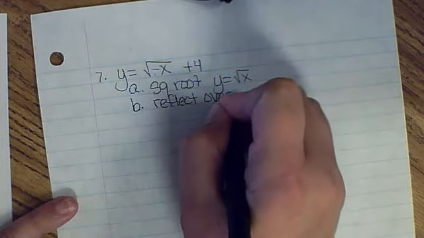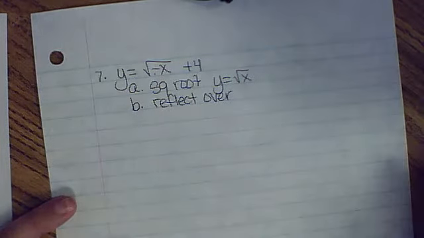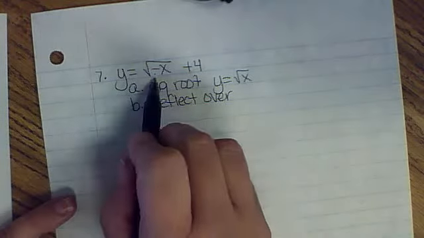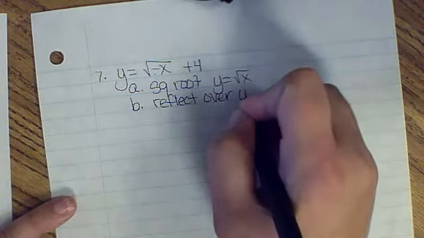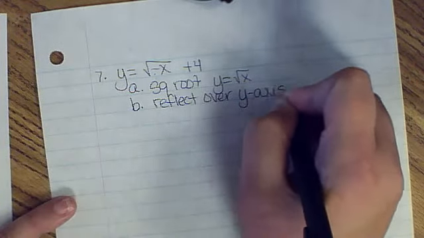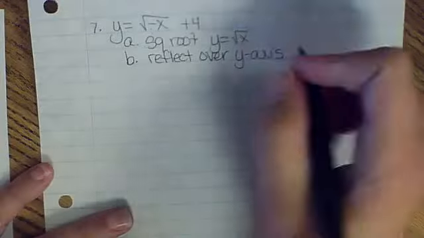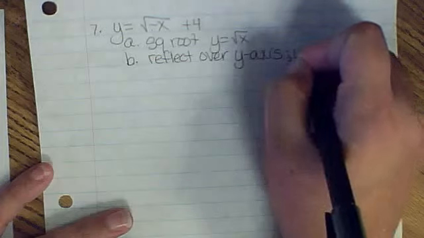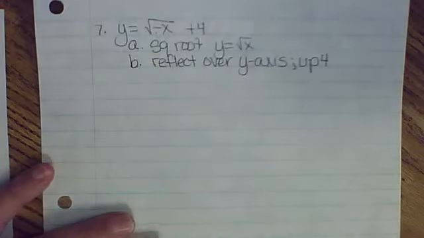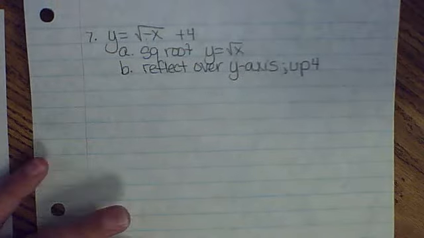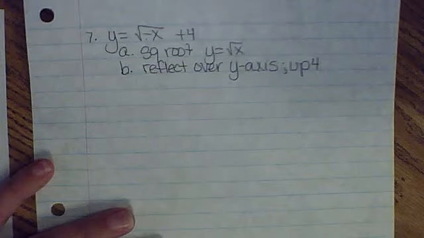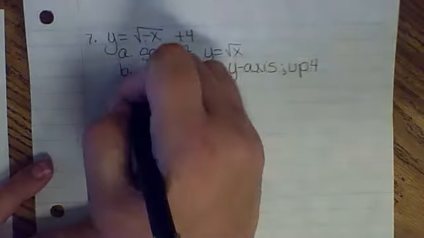But what kind of a reflection is it? Is it over x or is it over y? Since it's underneath the radical sign, it's over the y-axis. This plus 4 that's out here hanging out, that means it's an up 4. Remember, when it's not in parentheses, not under the radical sign, not in the absolute value, when it's outside like that, then it's an up or down.